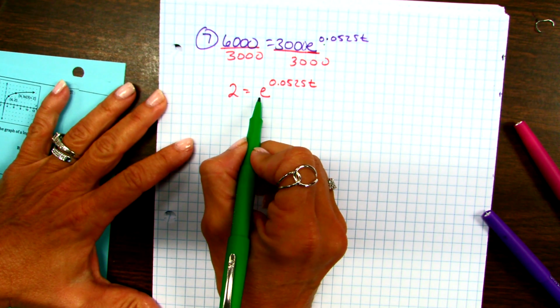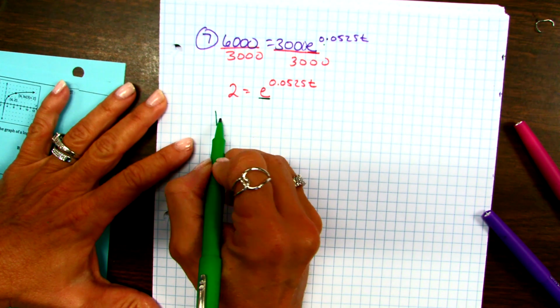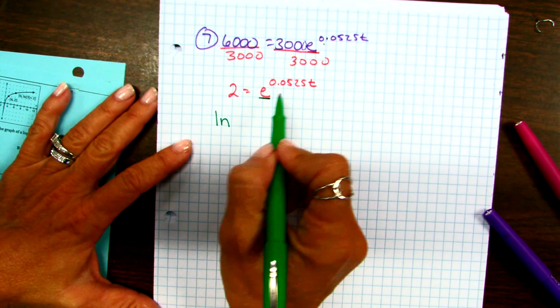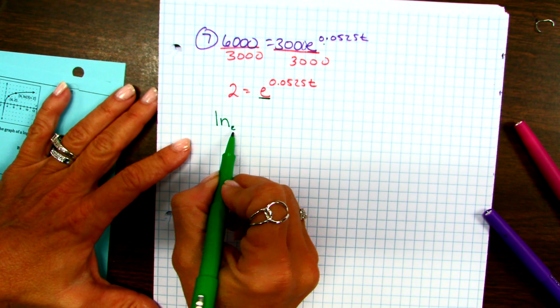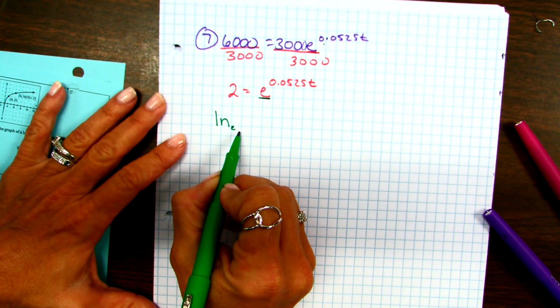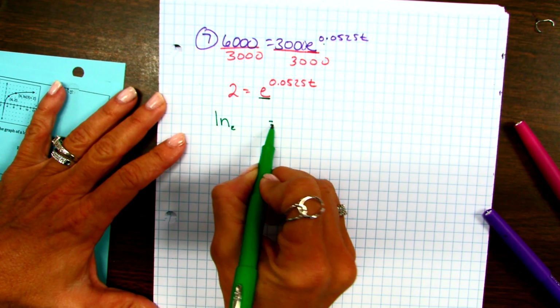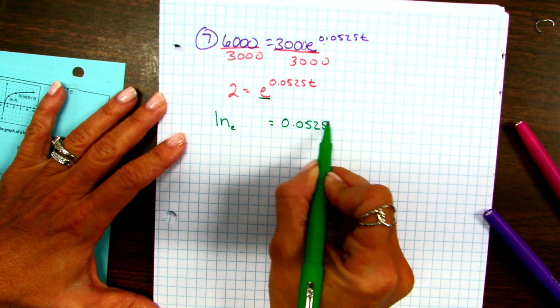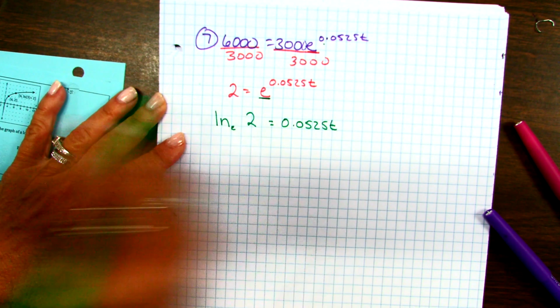Now, because our base is an e, instead of using log, I'll use ln, okay? Just because that's an e, which means we have a base e, which we don't normally write, but I'm just going to go ahead and put it there in case you need it. Our exponent gets its own side, and then that 2 would just go right here.